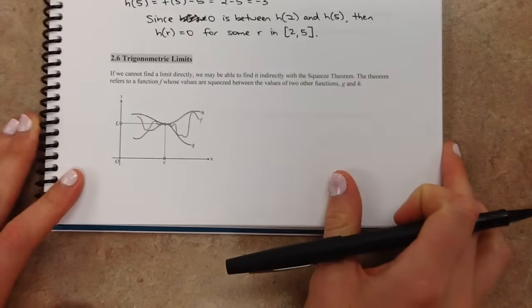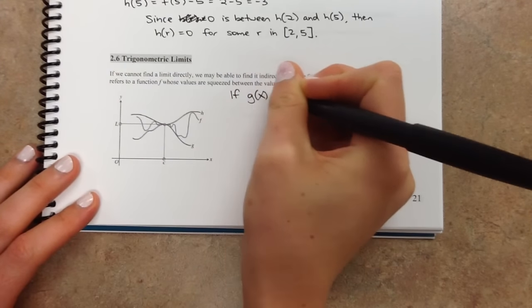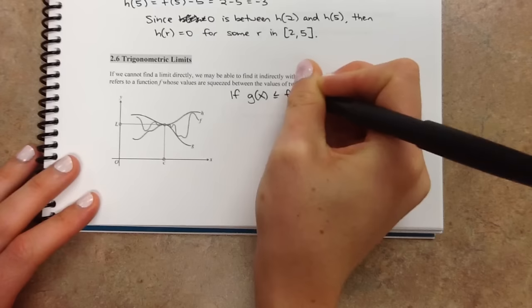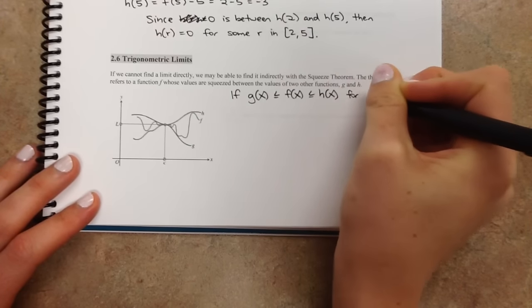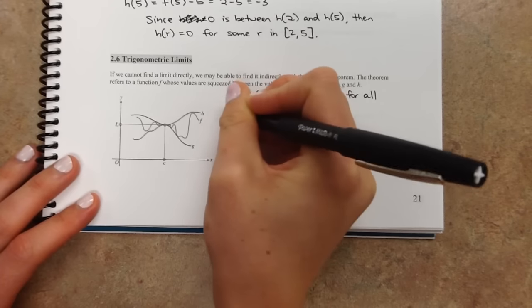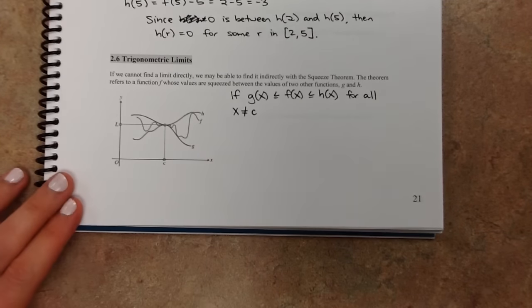It says if our function f is always in between g and h for all x not equal to c, remember we don't care what's happening right at x equals c.